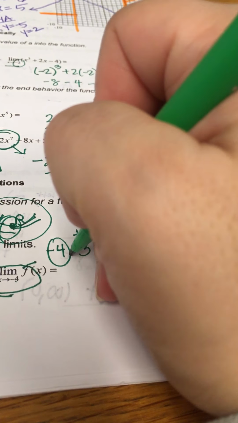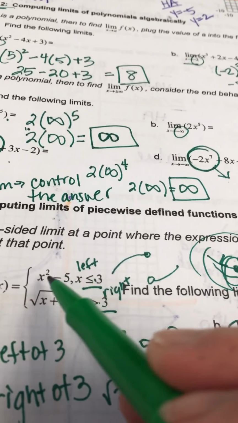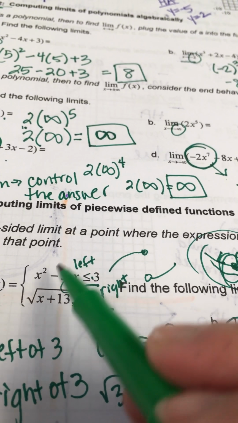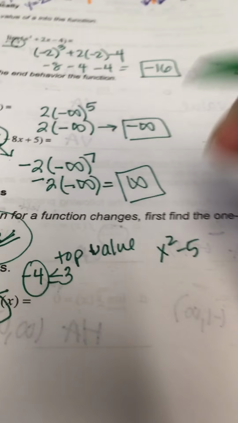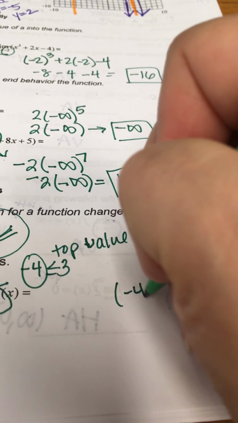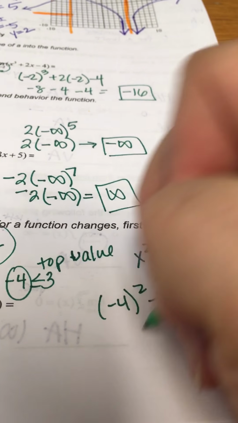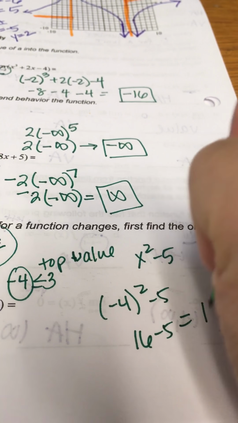Okay, so this is smaller than or equal to 3, so I'm just going to plug it into the top one because that's where it would fit on the graph. And so I plug in negative 4 squared minus 5, I get 16 minus 5, and I get 11.